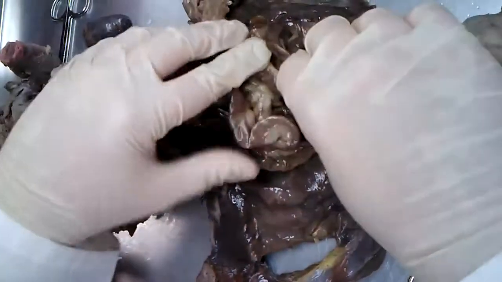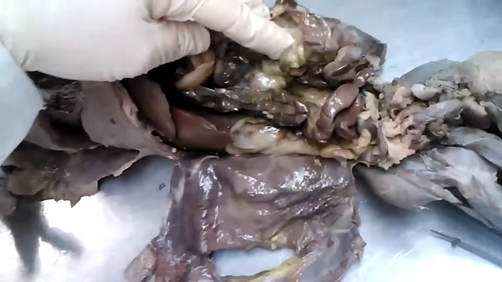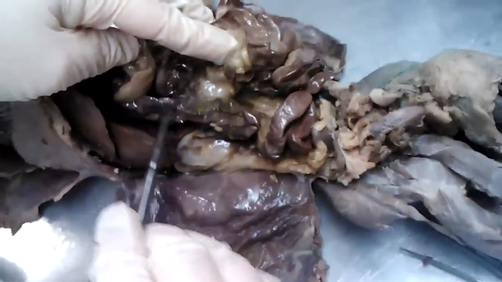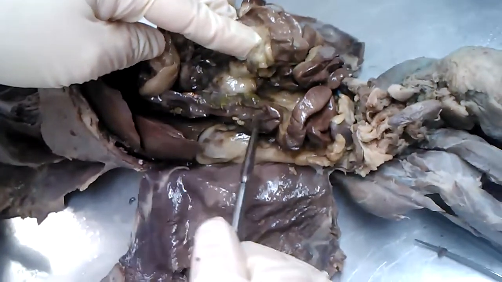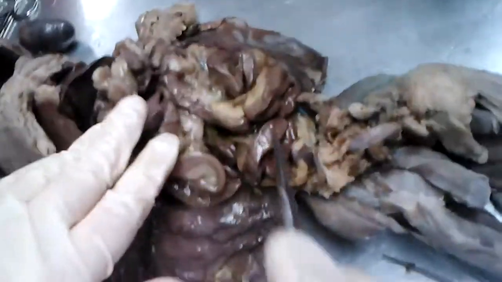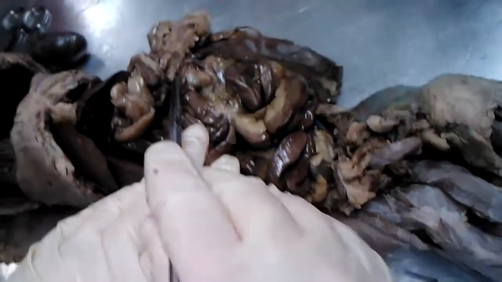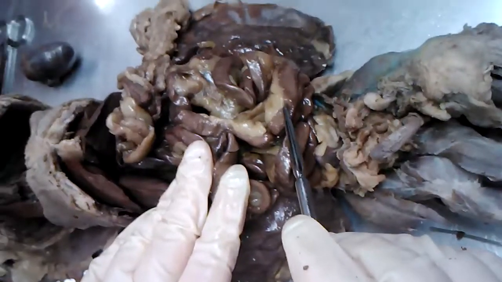And going down the right-hand side of the small intestines, right in here, this is the duodenum. Put everything back in place. We then said these upper loops would be jejunum, lower loops are ileum.